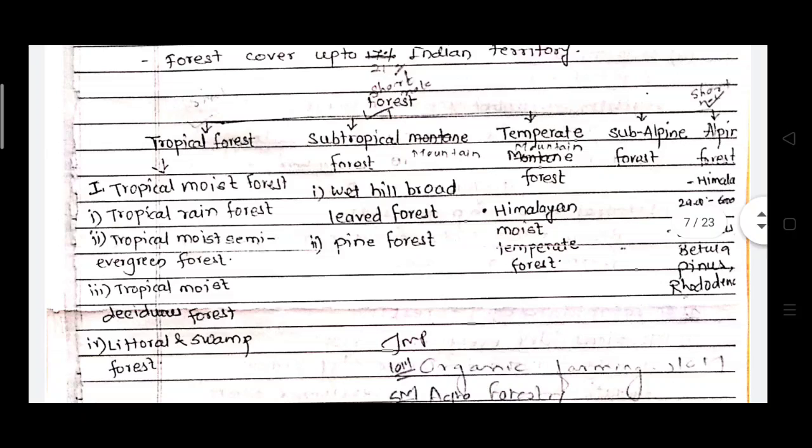Then the second one is the subtropical mountain forest. Third one is the temperate mountain forest. Fourth one is the subalpine forest, and the last one is the alpine forest.